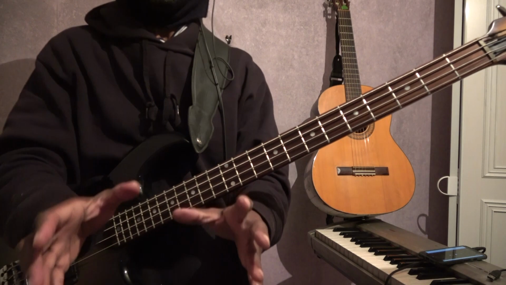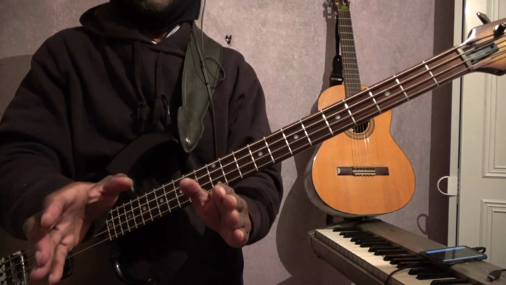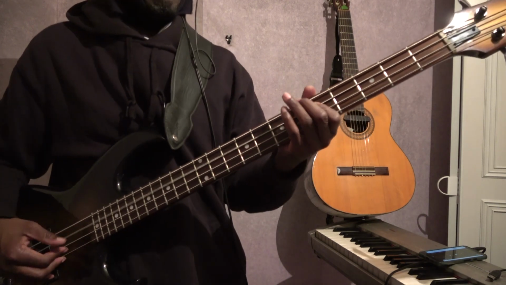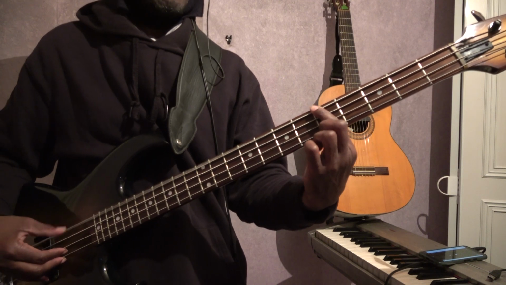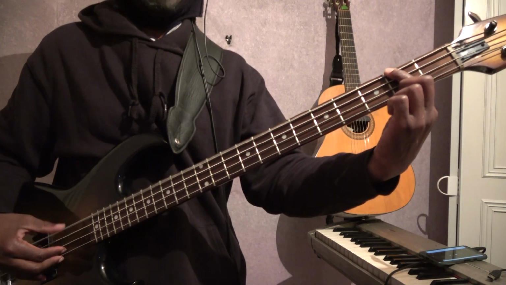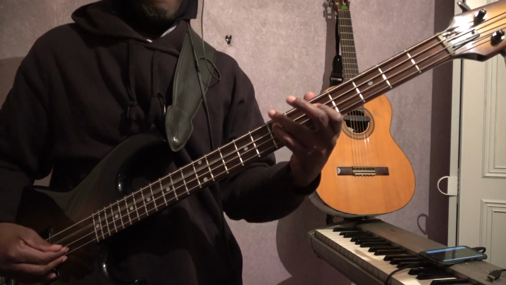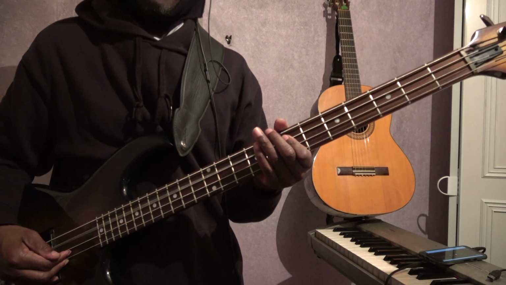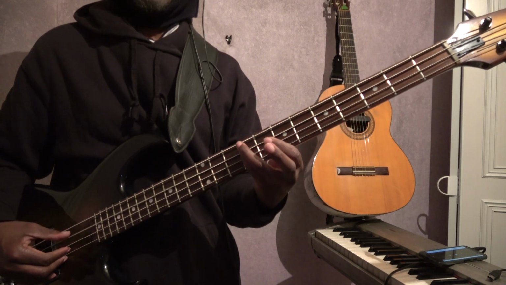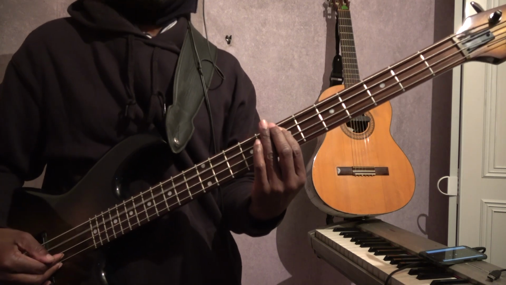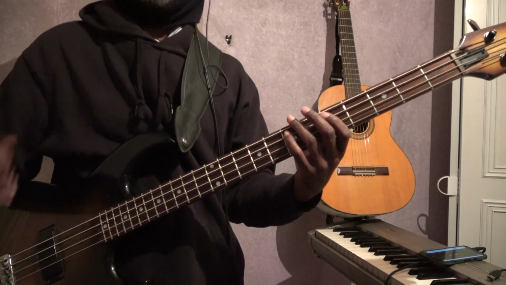Now that's the simple way to play the chorus. I'm going to play all of it together simply so that we can get that. Back into the verse, right?